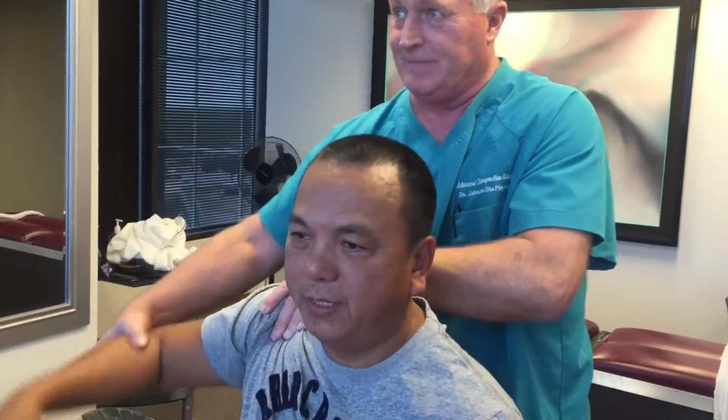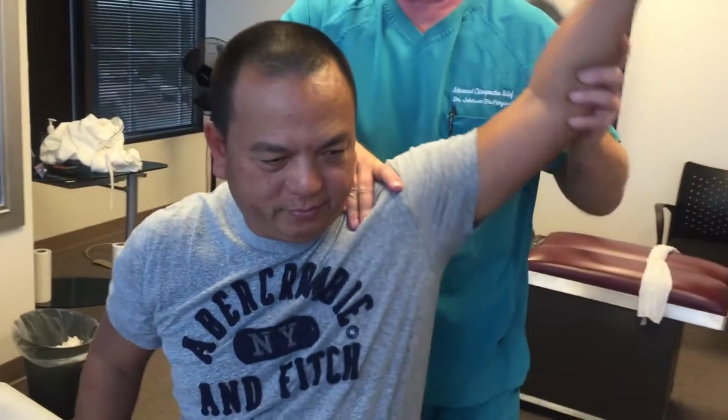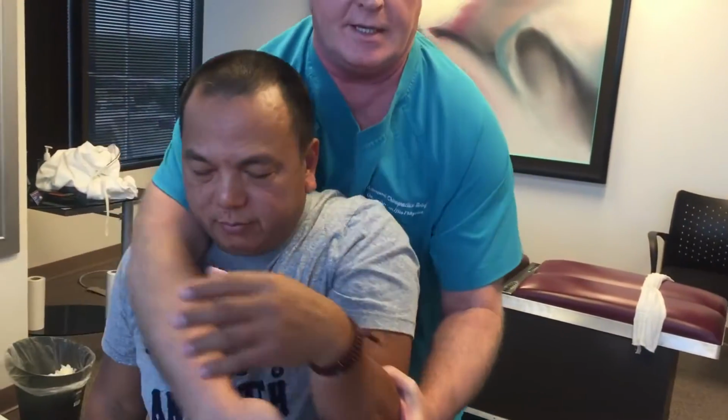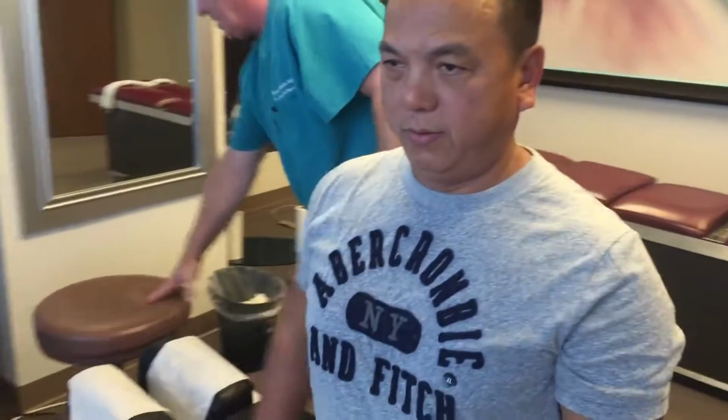You see that? Yes. Galleria right over there. There we go. That's the right glenohumeral joint. And now, the left glenohumeral joint. The right one was out worse than the left one today.